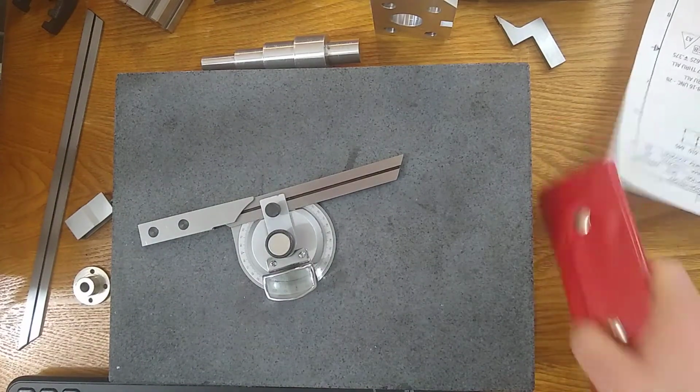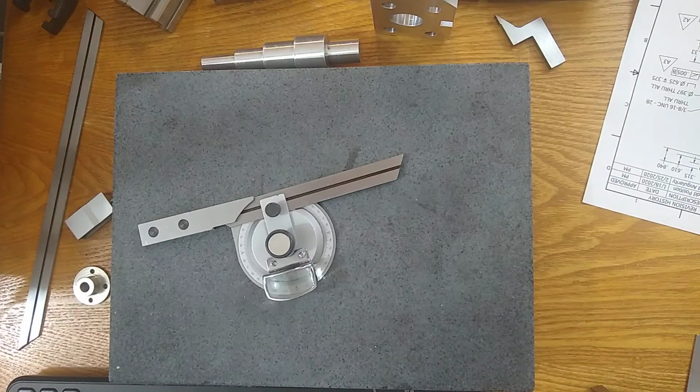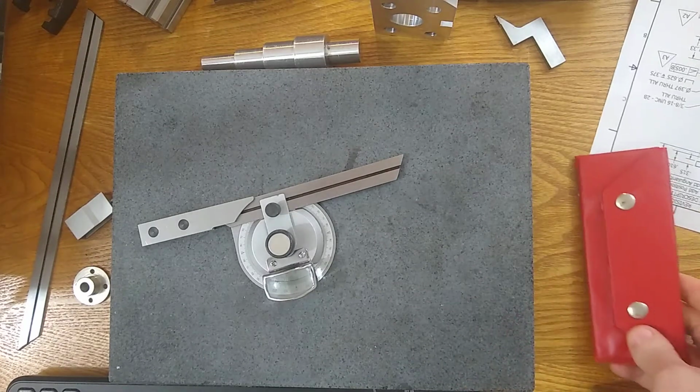So go ahead, you could calibrate this in-house if you've got an optical comparator and you write a procedure to do that. You could send them out to a calibration lab as well, and they're probably going to use an optical comparator or something like that.